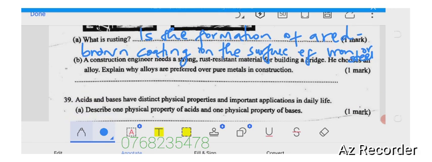A construction engineer needs a strong, resistant material for building bridges. He chose an alloy. Explain why alloys are preferred over pure metals in construction.